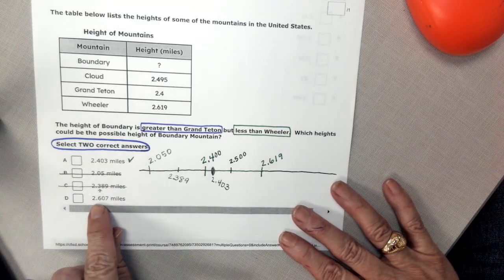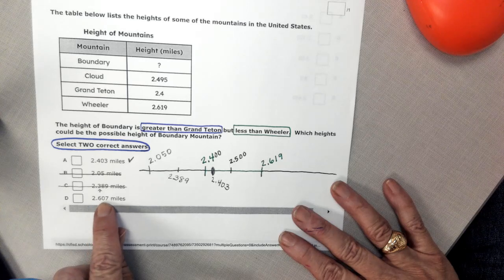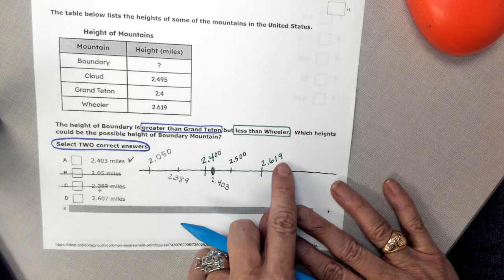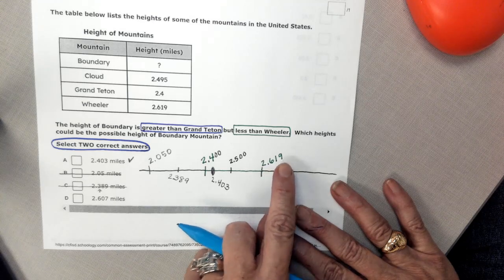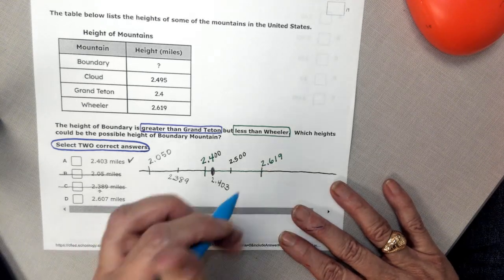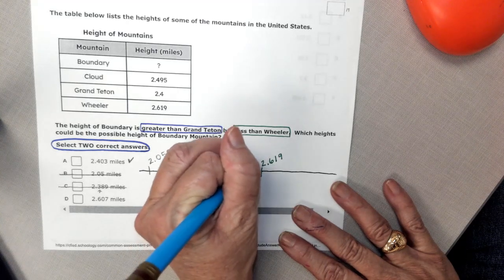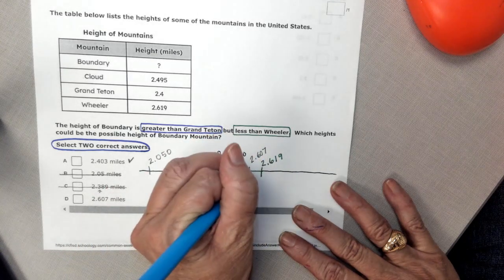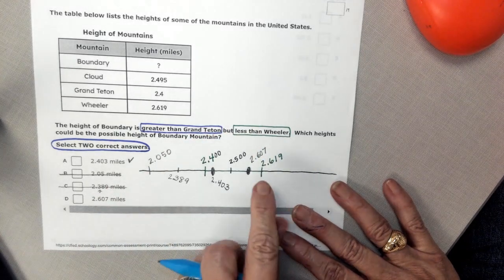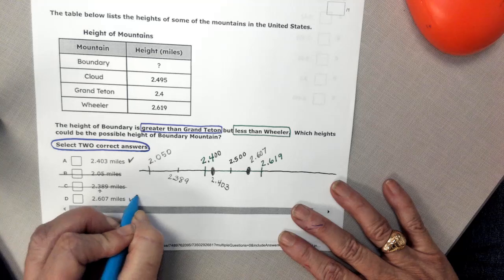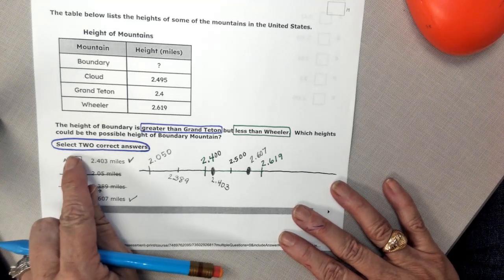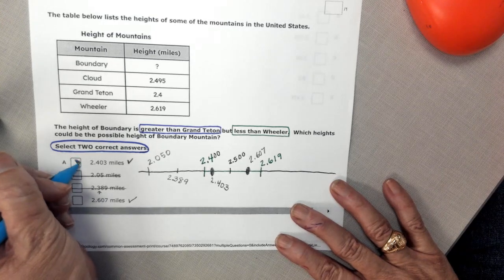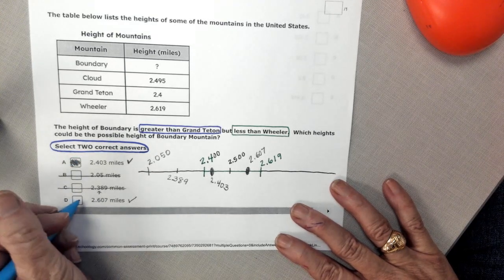And now I have this amount, 2 and 607 thousandths. Here's 0.6, and we have 619 thousandths, so this would be 607 thousandths. That would be a little before, and it would actually go right here. So yes, that's going to work also, because that's in the green zone. So I'm going to go ahead and get my check. I'm going to go back to my question. Did I find 2 correct answers? Well, I found that A was a correct answer, and I found that D was a correct answer.